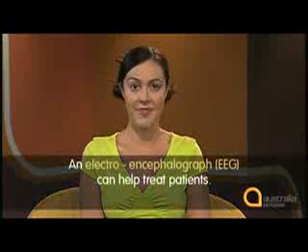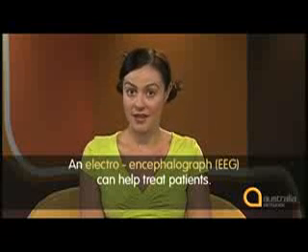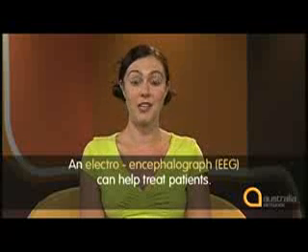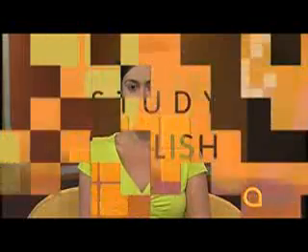So, if you wanted to write about an EEG, you'd write it out in full the first time and place the abbreviation in brackets, like this. An electroencephalograph, bracket, EEG, bracket, can help treat patients. After that in your paper, you can just use the abbreviation on its own.